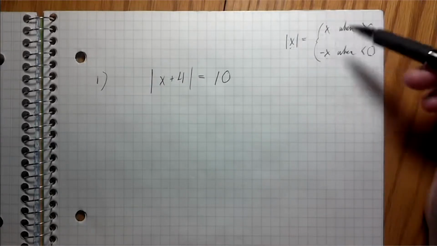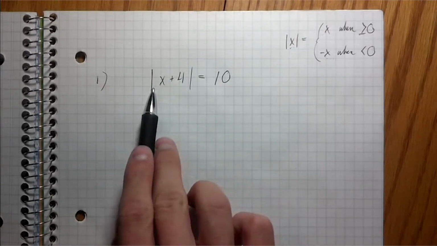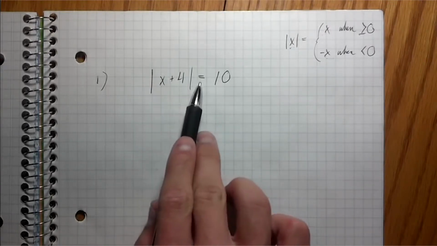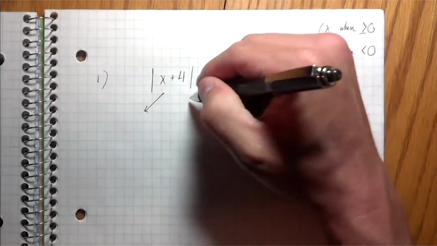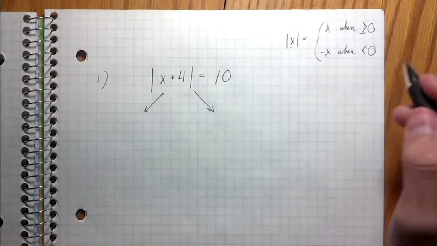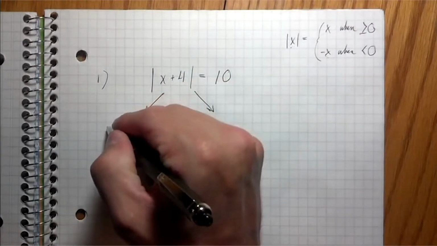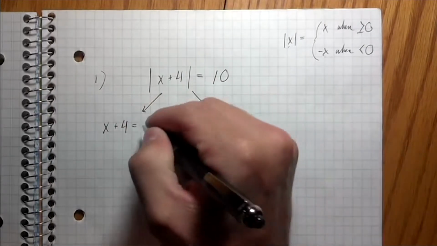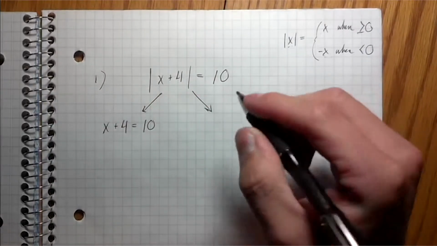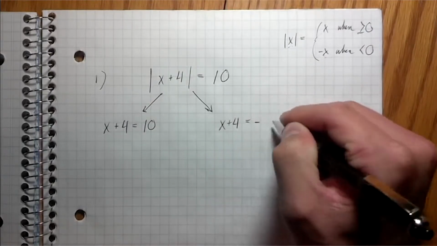Because of this, instead of solving the absolute value of x plus 4 equals 10 directly, you break this absolute value equation into two normal equations, meaning equations that don't involve absolute value. The first equation is x plus 4 equals 10. And the second equation is x plus 4 equals negative 10.